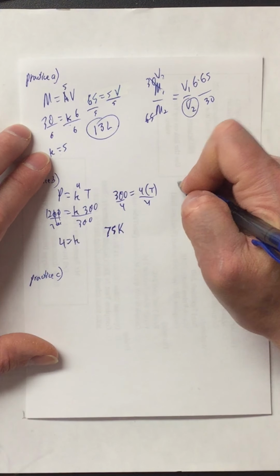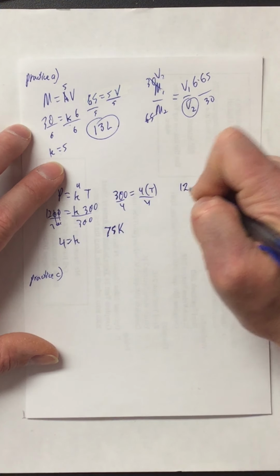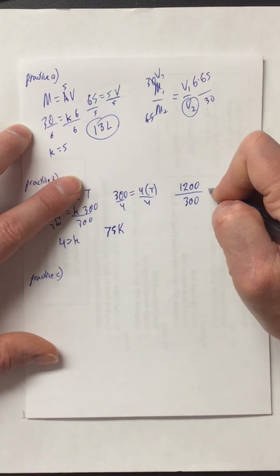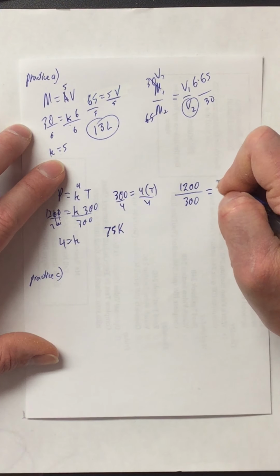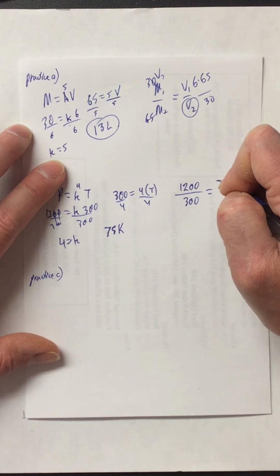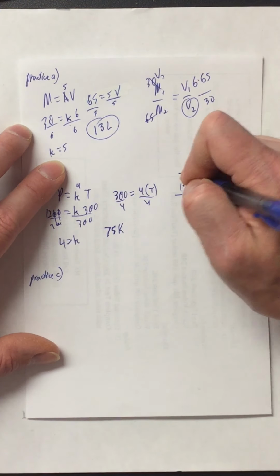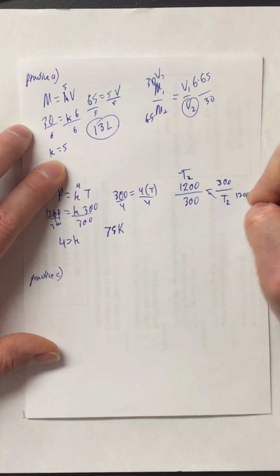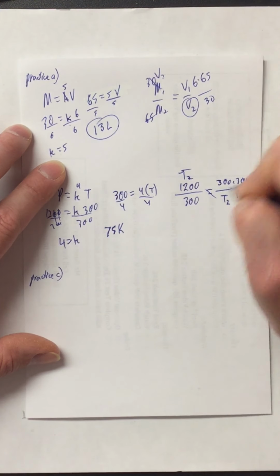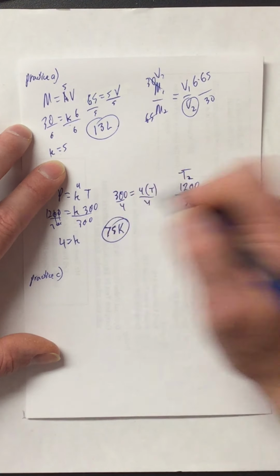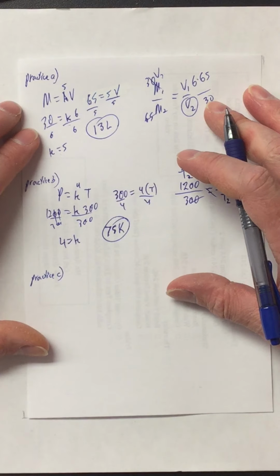Let's set it up the other way. We're going to have our first pressure of 1200 over our second pressure of 300, equal to our first temperature of 300 Kelvin over the second temperature, which we're trying to find. Cross multiply, our T comes up here, our 1200 is going to go down there, our 300 is going to come up there. So basically 300 times 300 divided by 1200, and we get 75 kelvins for a temperature.